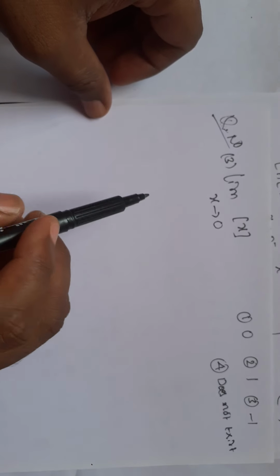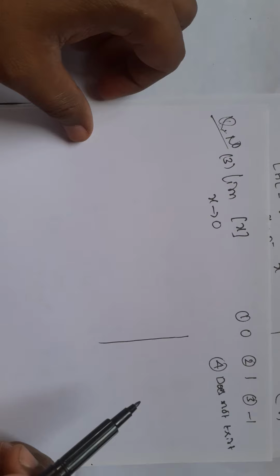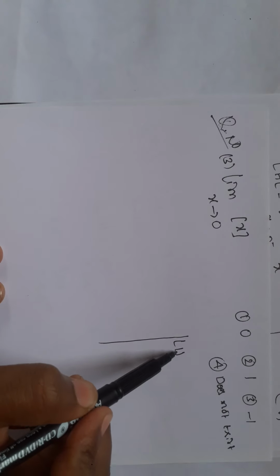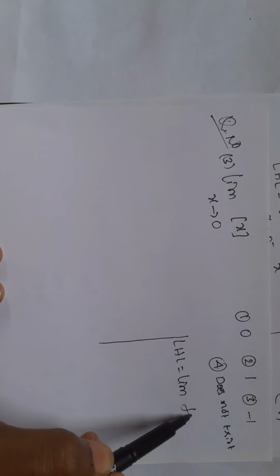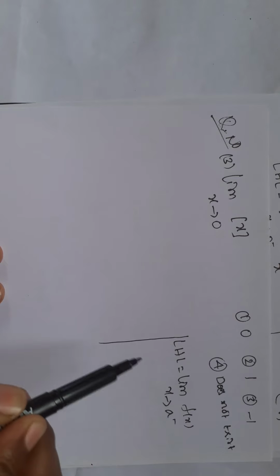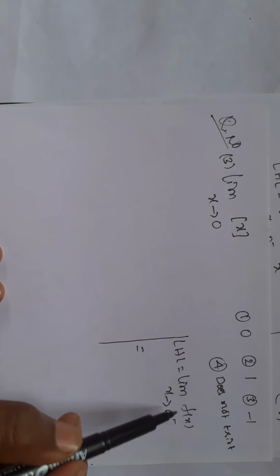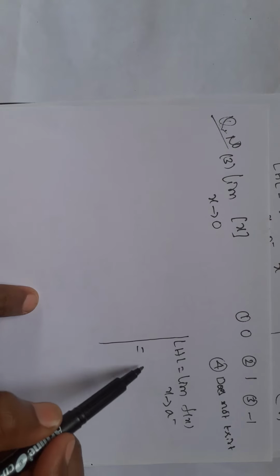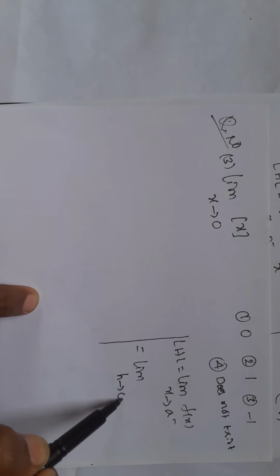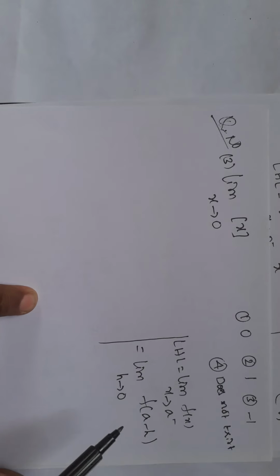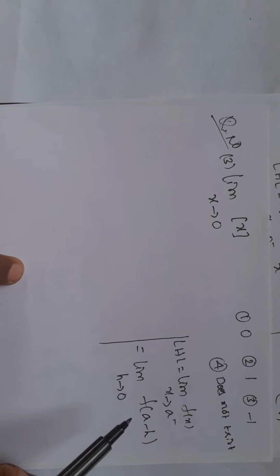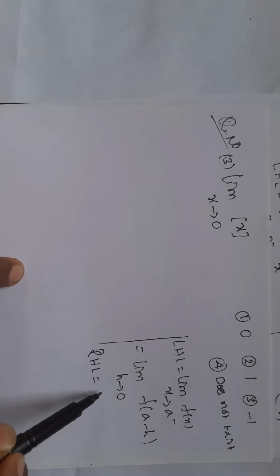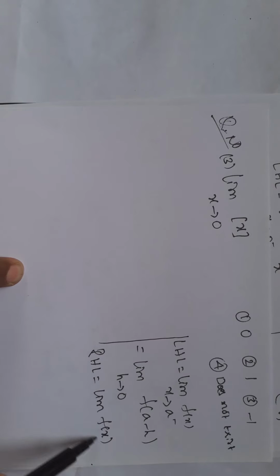Okay, step up function is the most familiar function, but to solve this you should know another way of defining LHL and RHL. See, LHL is limit f of x as x tends to a minus. For the same definition, the h value can be used. You know how? This is limit of h tends to 0 of f of a minus h, which also represents the definition of LHL. Similarly, RHL is limit of f of x as x tends to a plus, all of you know well.